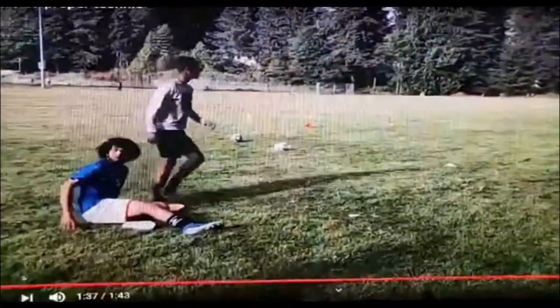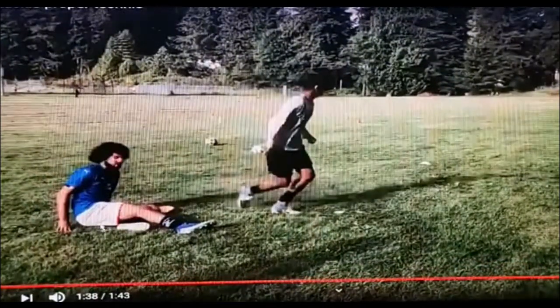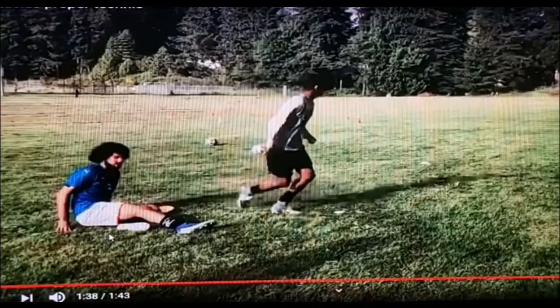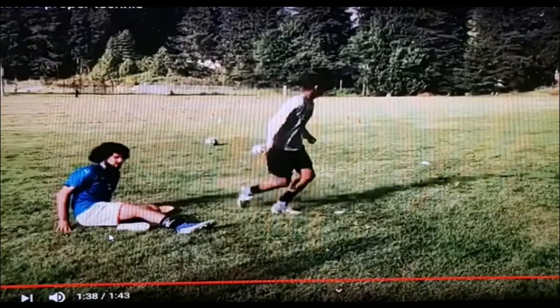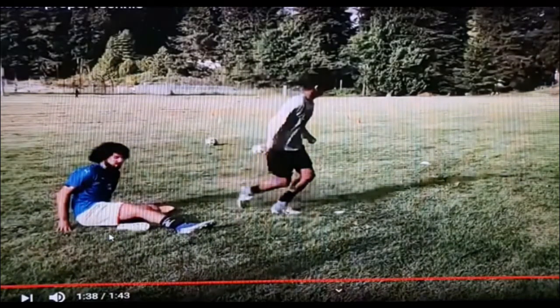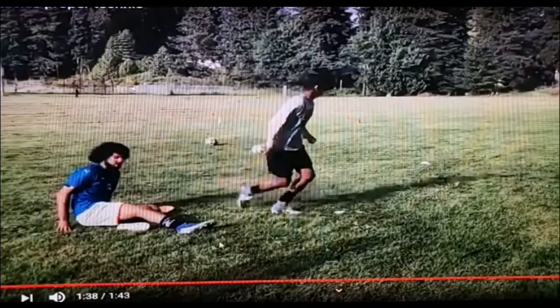Go straight. Do you see that right there? If Ahmed was going full speed, he steps all over his legs. He needs to lean to the side. He needs to protect his body, and that's the key thing. Any questions about slide tackles?